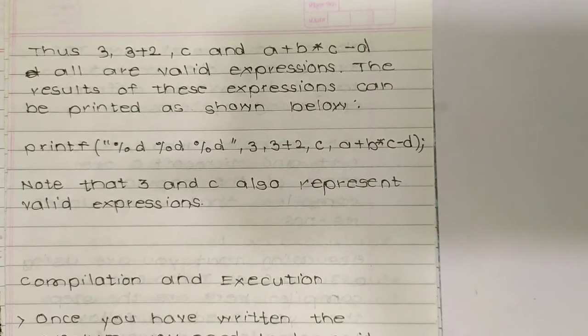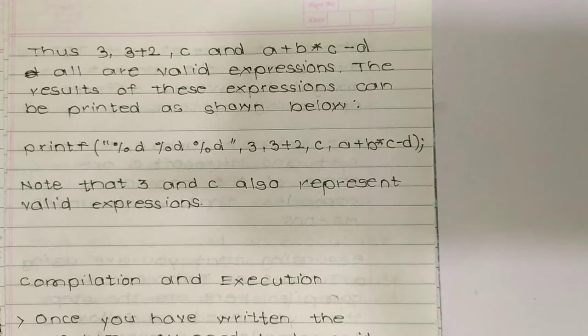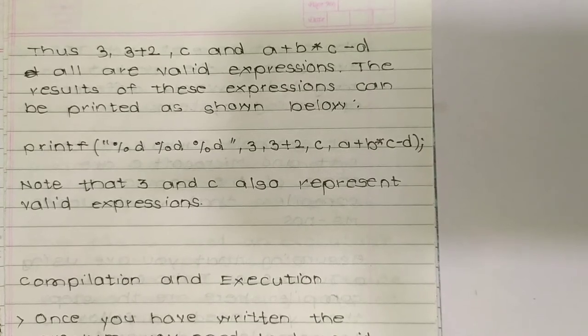Printf, in inverted commas, percent d, percent d, percent d. So percent d is for integers. So 3 is an integer, 3 plus 2 is an integer, c is an integer, and a plus b star c minus d is an integer. Note that 3 and c also represent valid expressions.